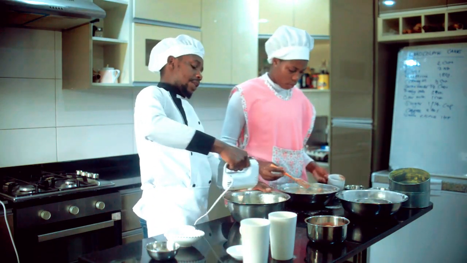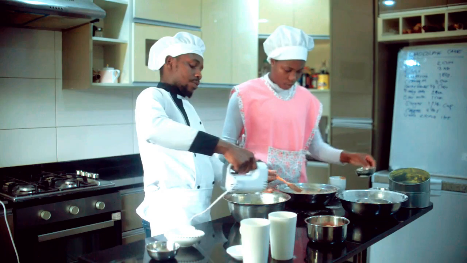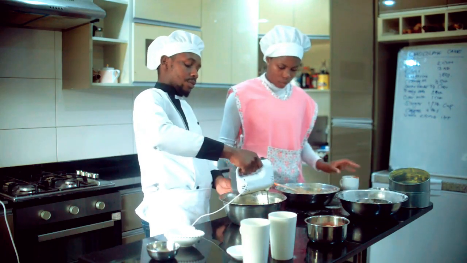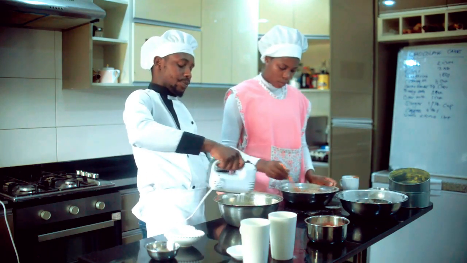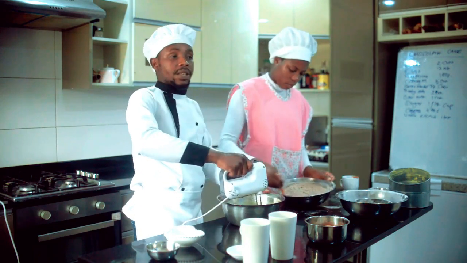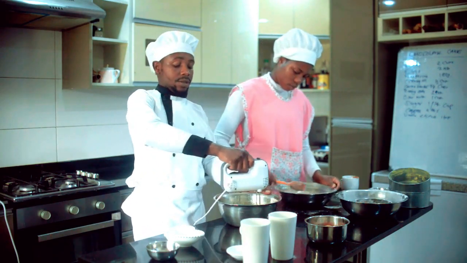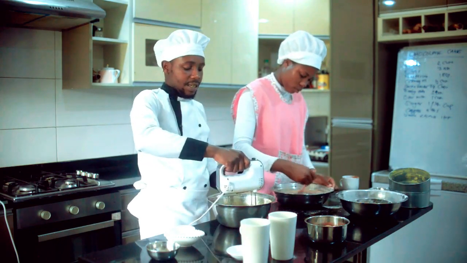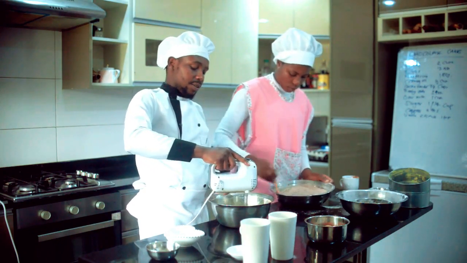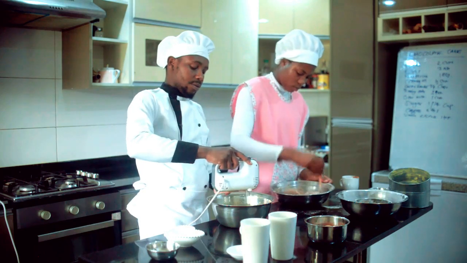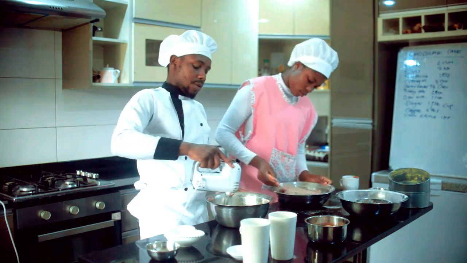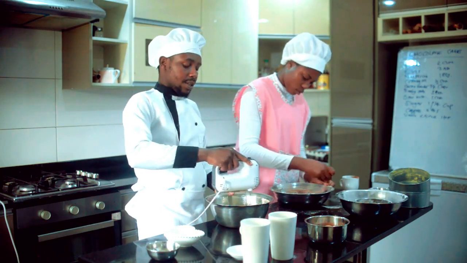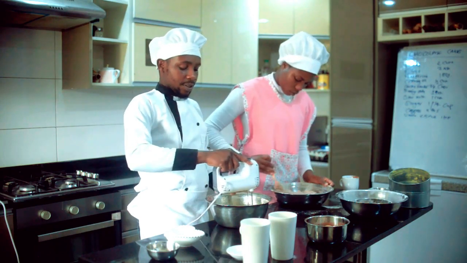That should be mixed completely as well. That's for flavor. Mixing completely, until all the sugar is nicely dissolved.